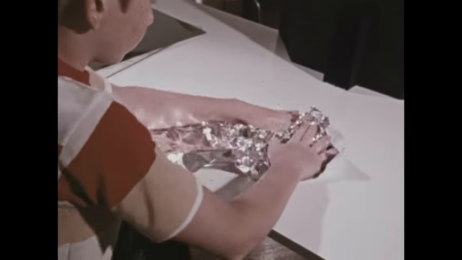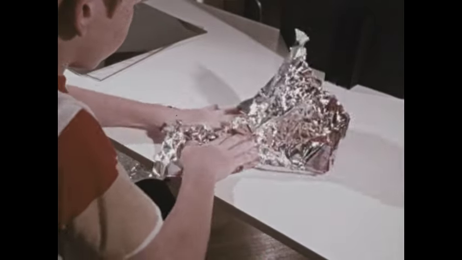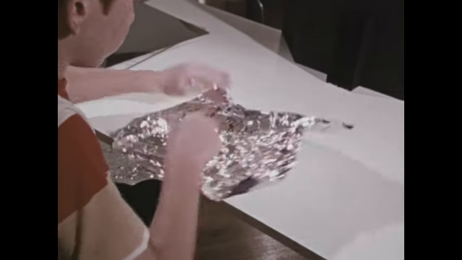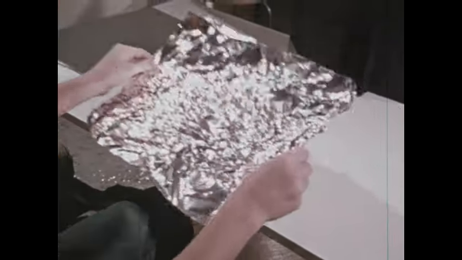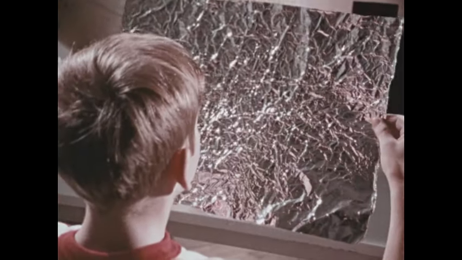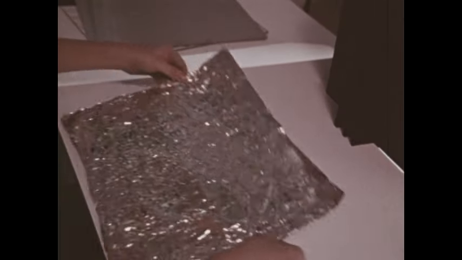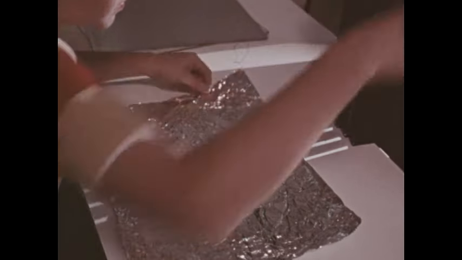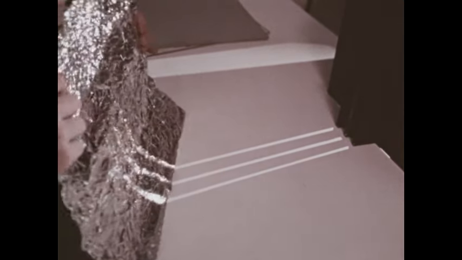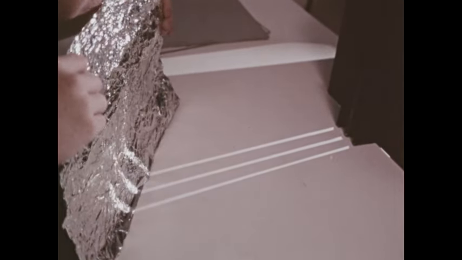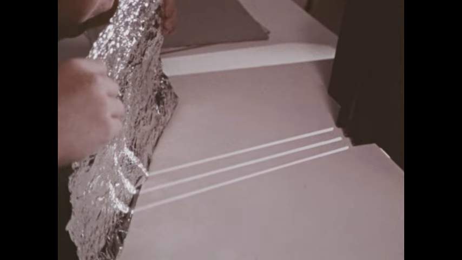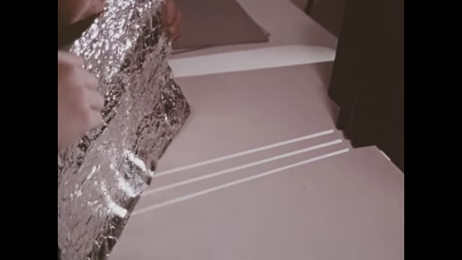What happens to a sheet of metal when it's wrinkled? It doesn't look so shiny now. It's hard to see any image. How will it reflect the light beams now? Not so well. The images are scattered.